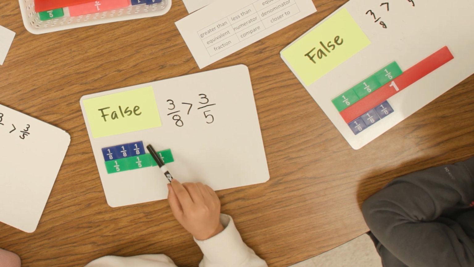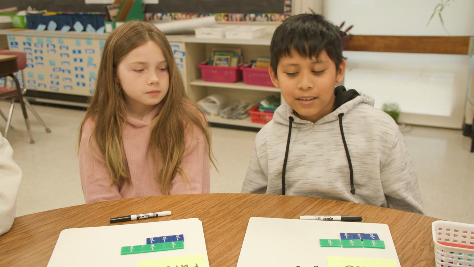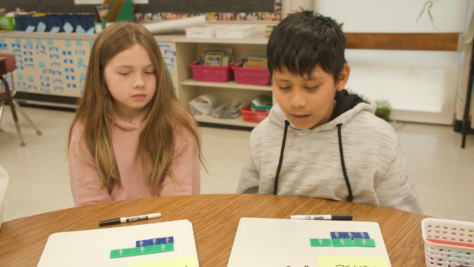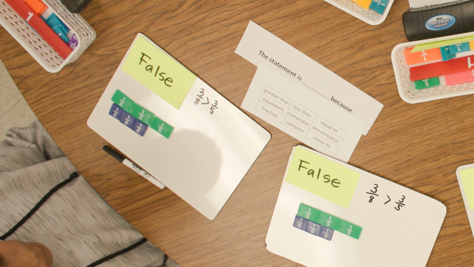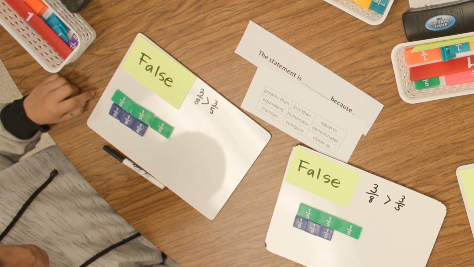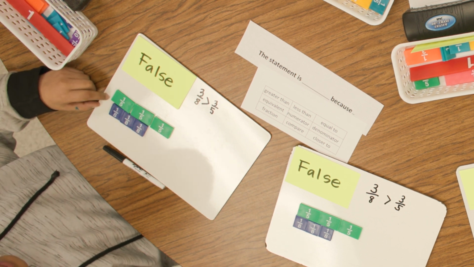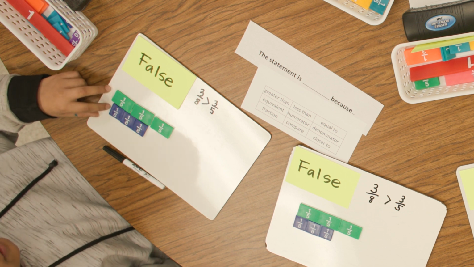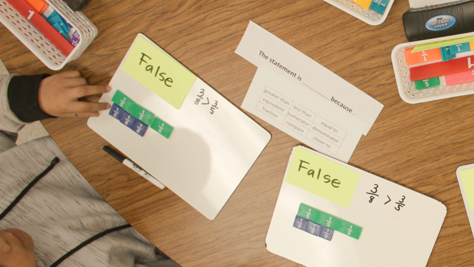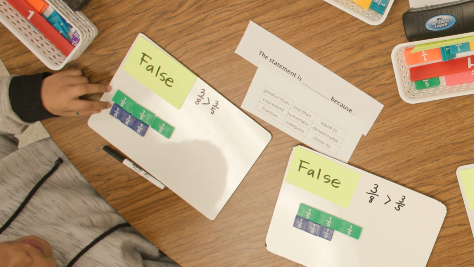Okay. I think this statement is false because 3/5 is greater than 3/8 because if you add like 2 more fifths, it will be a whole. But if you add like 5/5, it will be a whole of 8/8.